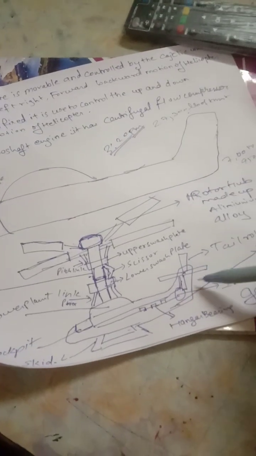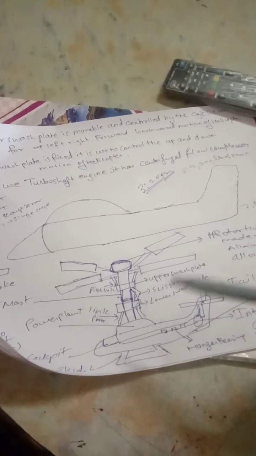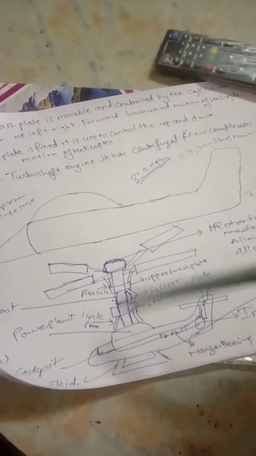Now this is your tail rotor. The tail rotor cancels the torque which is created by the main rotor. If there is no tail rotor, the helicopter cabin will move due to the heavy torque created by the main rotor.